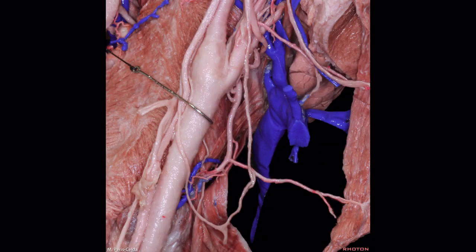So this is a posterior lateral view of the pharynx and larynx after removal of the spine. And we see the ansa cervicalis here, which comes from the hypoglossal nerve and the cervical spinal nerves to innervate the infrahyoid.